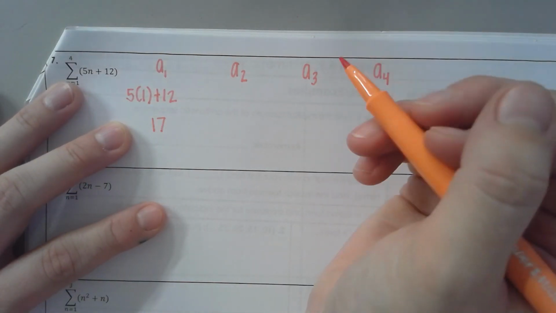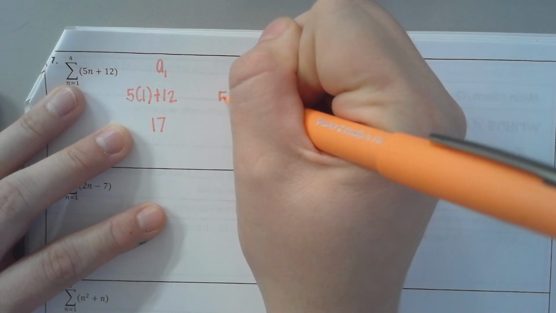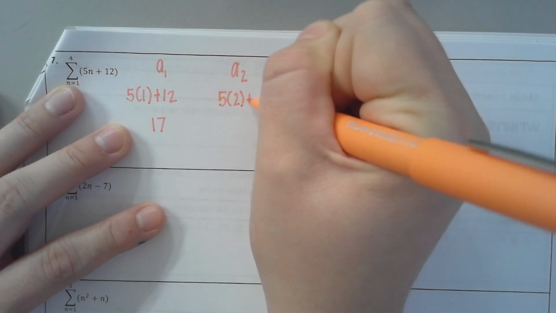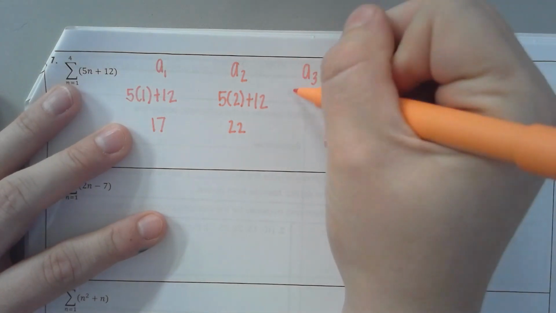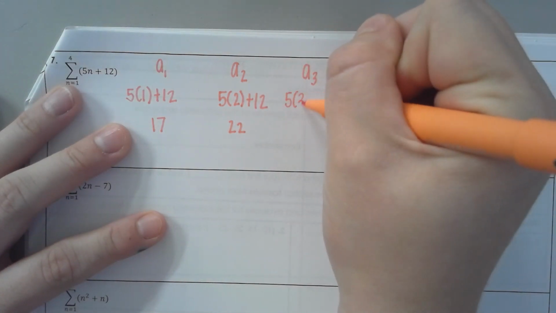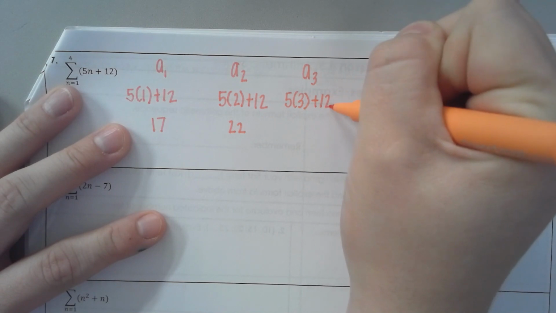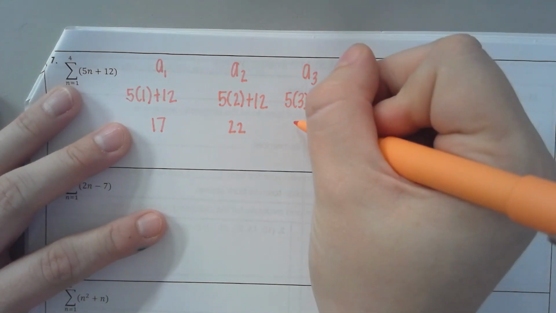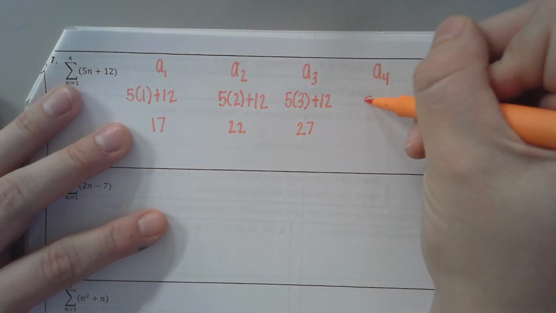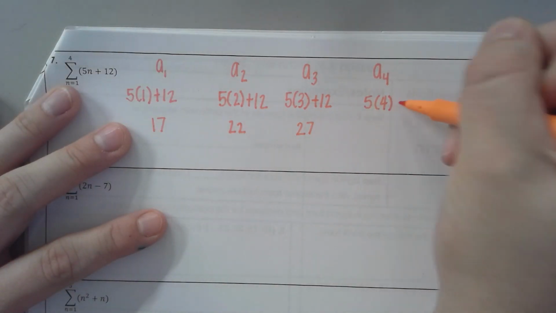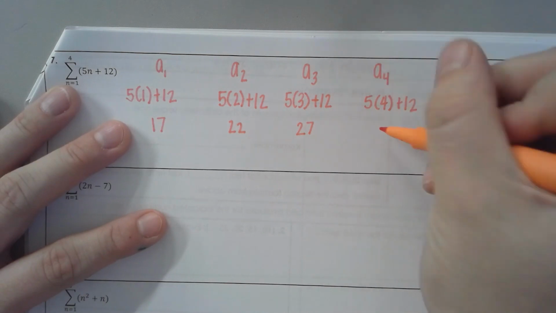A2, 5 times 2 plus 12, that would be 22. 5 times 3 plus 12, 27. And 5 times 4 plus 12, 32.